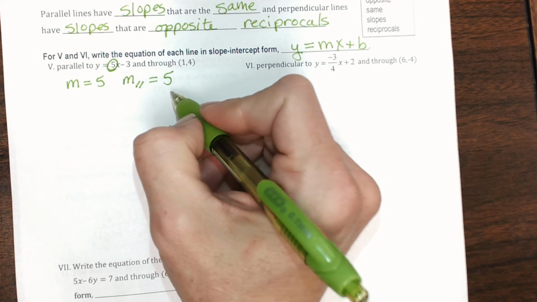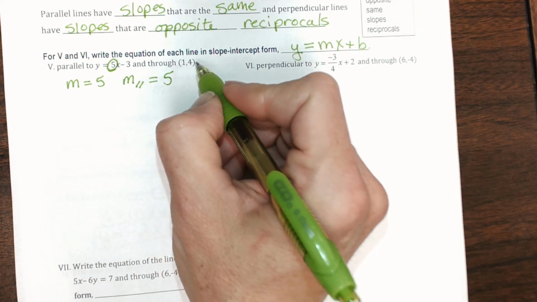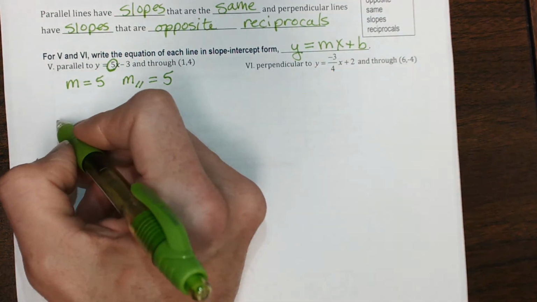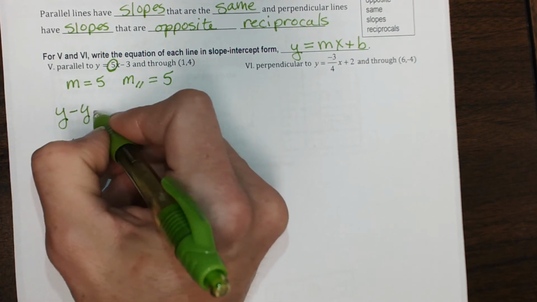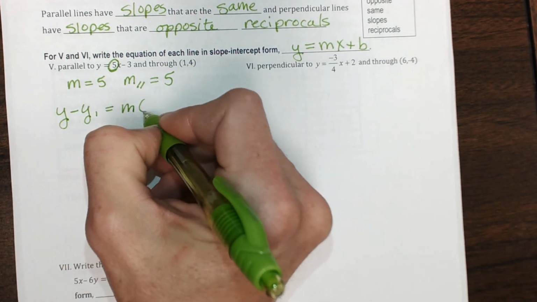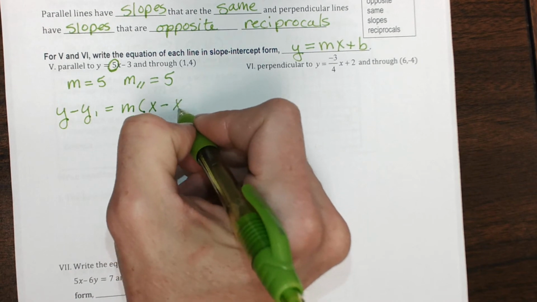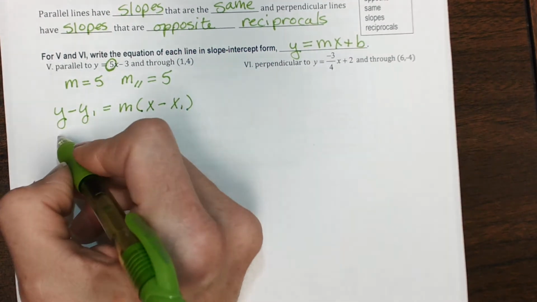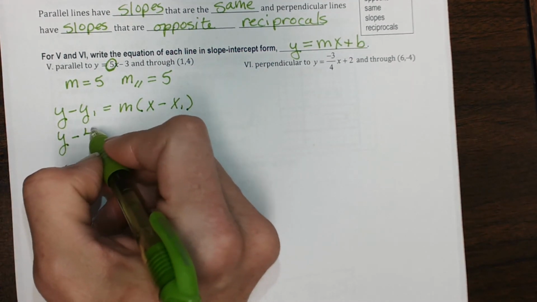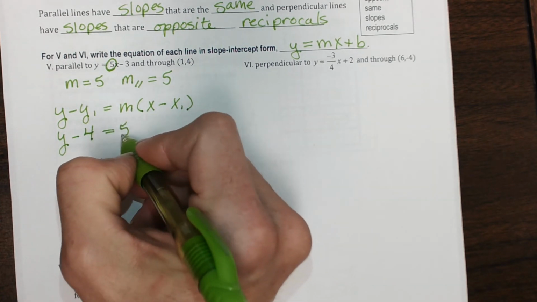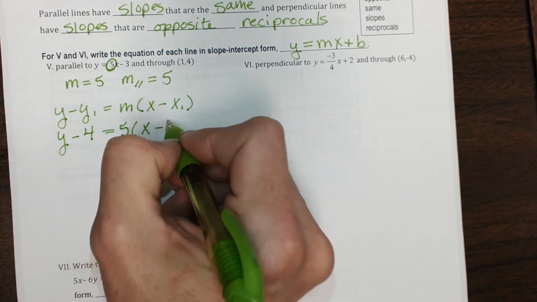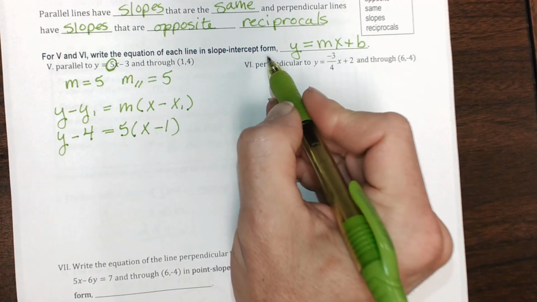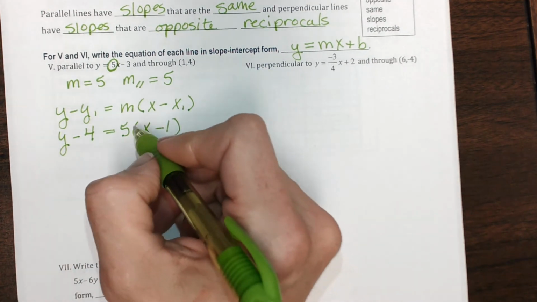So now we have a slope and we have a point, so we will use point-slope. y minus y1 equals m times x minus x1. So we're plugging in here y minus 4 is equal to 5 times x minus 1. Now, if we want it in slope-intercept form, we just need to do some simplifying here.